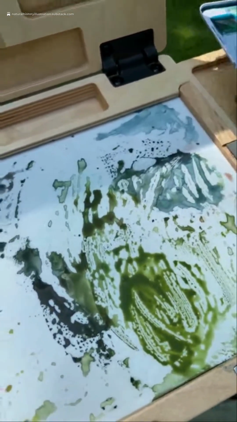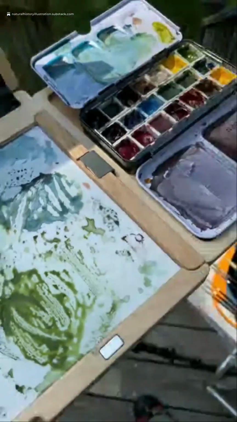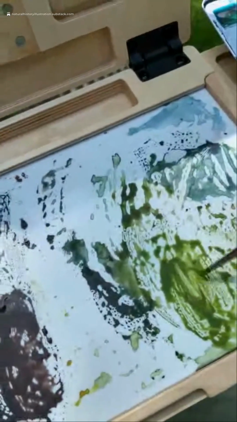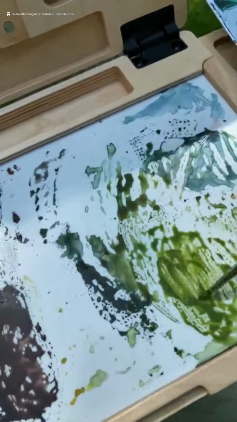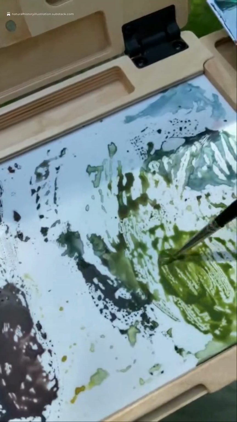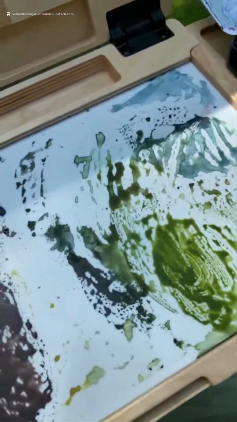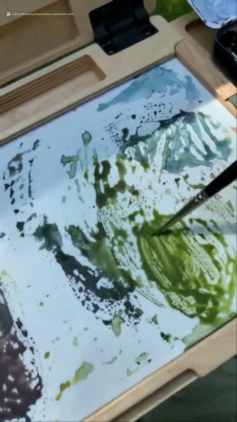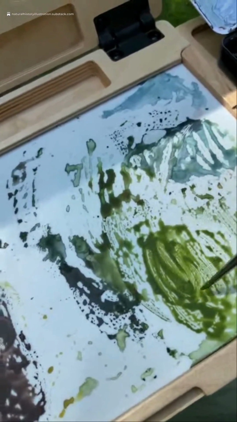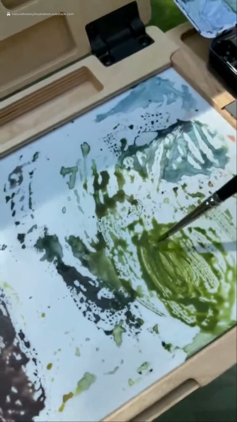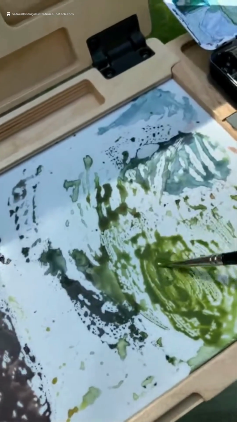Whoops. Yeah, this is useless to me. Go away. Alright. Yeah, there we go. So I'm actually picking up the wetter parts of my puddle and dipping it into my paint to thicken it up. That's a good consistency. See how it still moves, but it sticks together too?